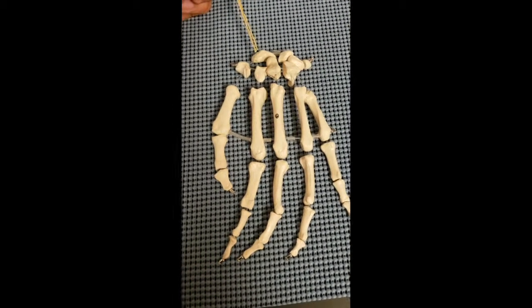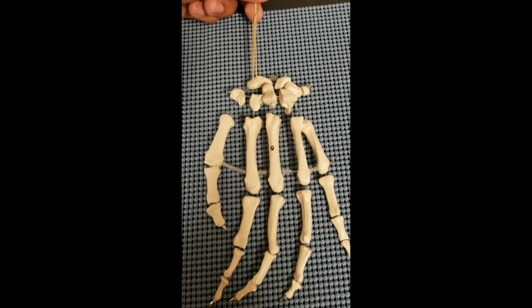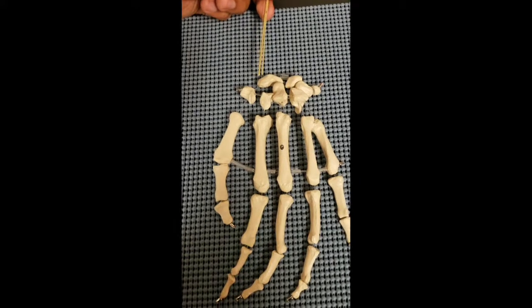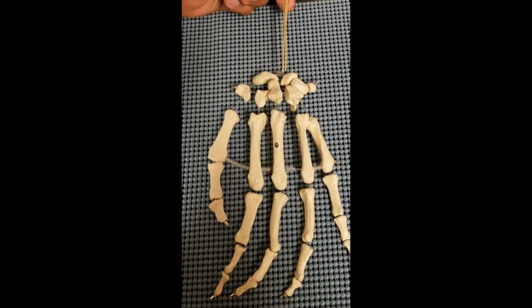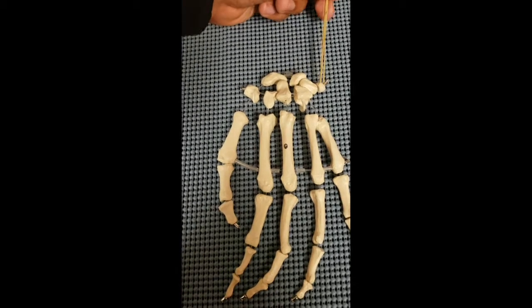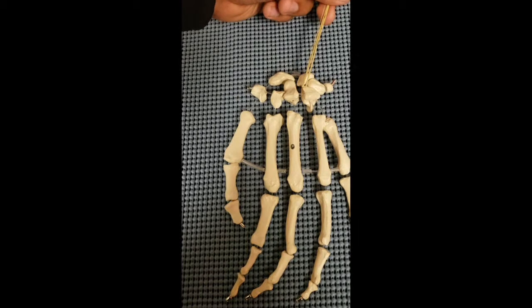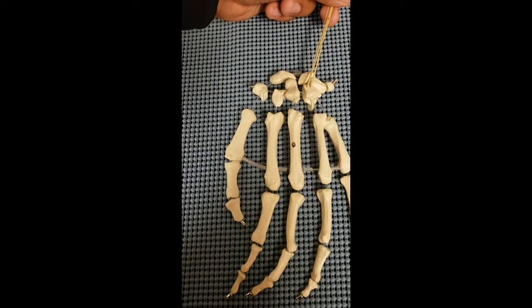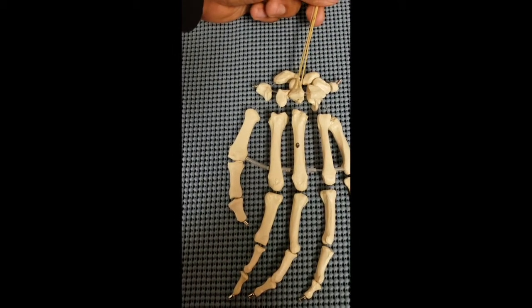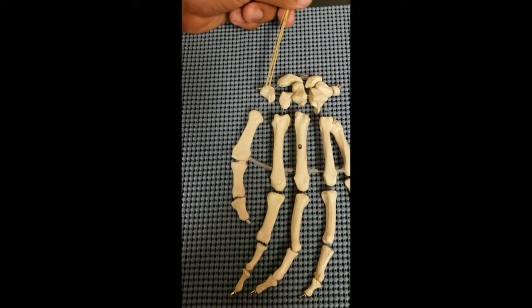So right here we have the left hand. We'll start off with the carpals. The first carpal of the bones we have here is the scaphoid. We have the lunate, triquetrum. We have the pisiform. We have the trapezium, the trapezoid, the capitate, and the hamate.